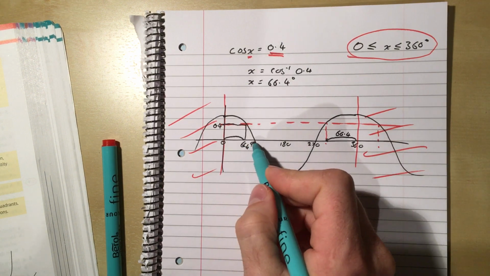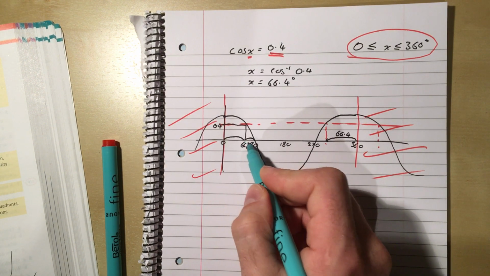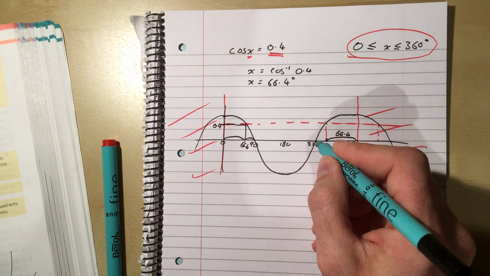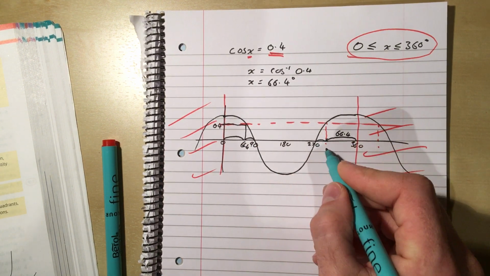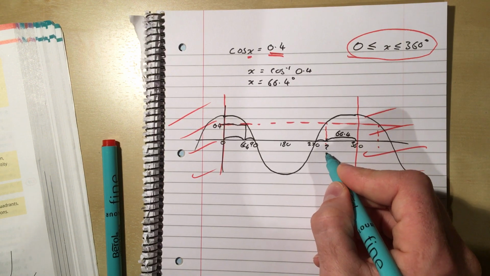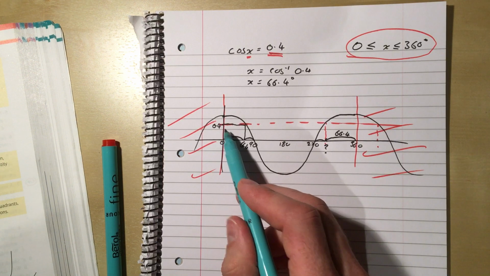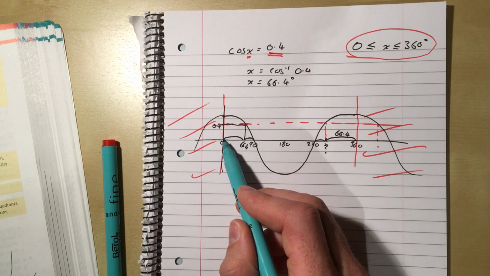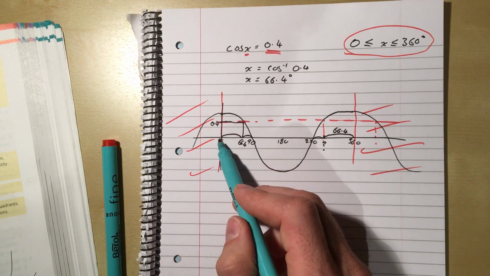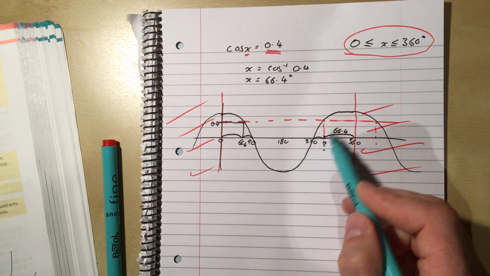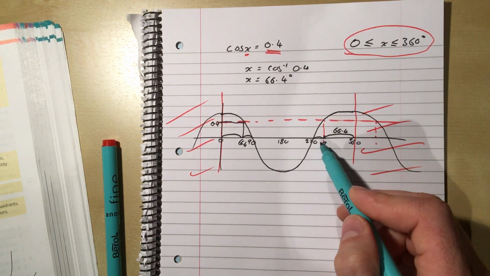Another way of thinking about that is that the gap between 66.4 and 90 is the same as the gap between 270 and this number that we're looking for here. Okay, so this is what I was saying, where the distance from the top of the curve to our angle is the same over here. There's the top of the curve, here's our angle.